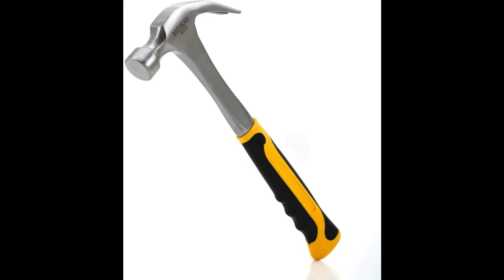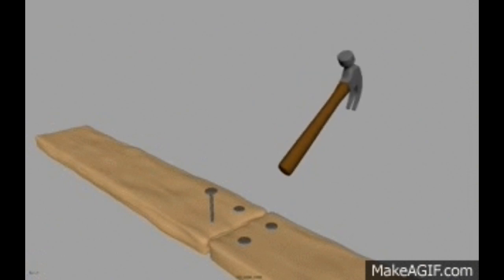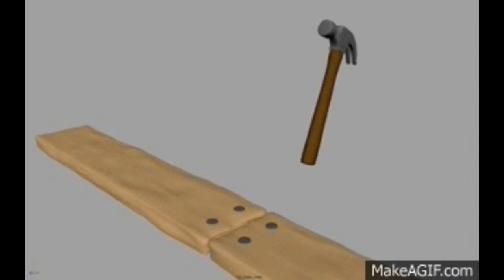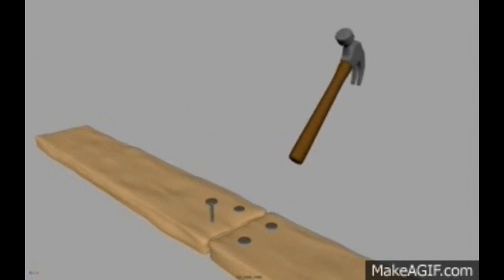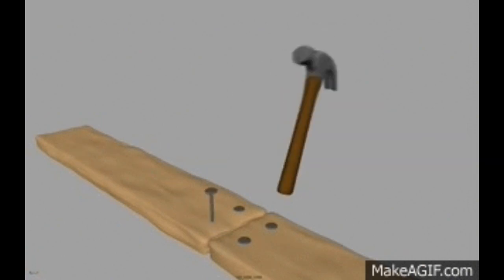Claw hammer. A claw hammer is a tool primarily used for driving nails into or pulling nails from some other objects. Generally, a claw hammer is associated with woodworking but is not limited to use with wood products.